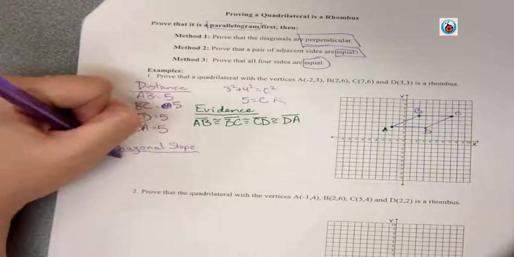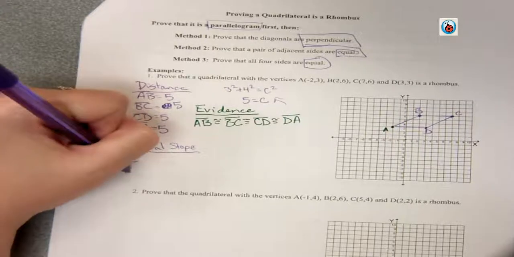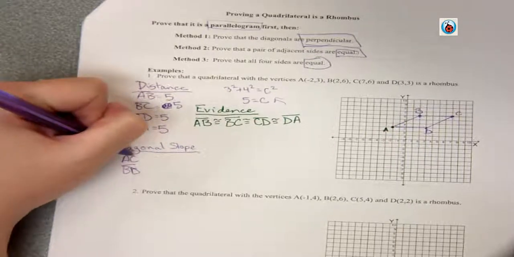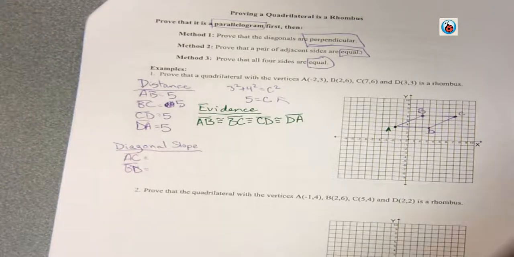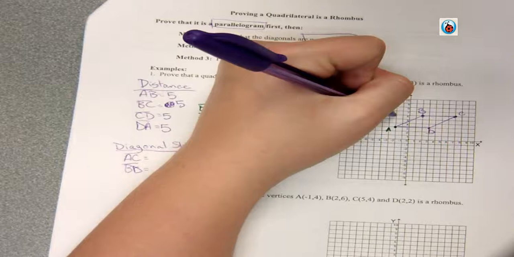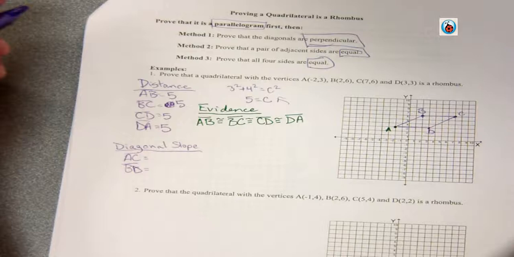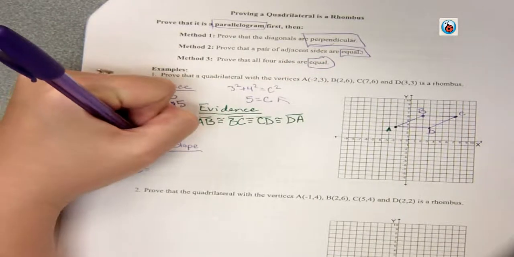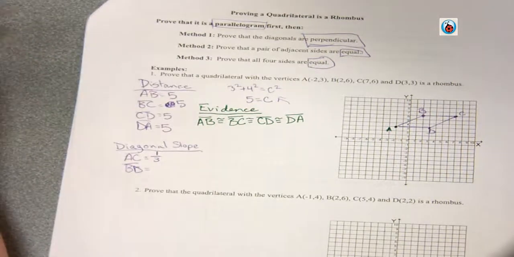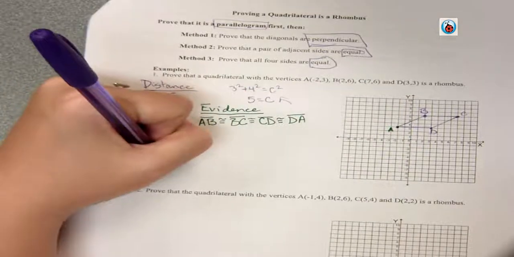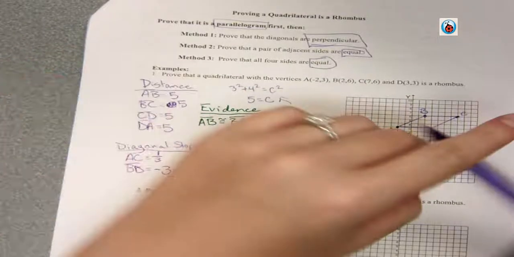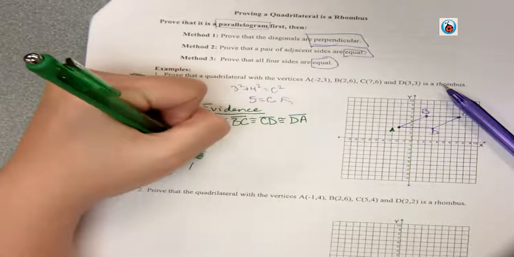Alright, the diagonal slopes. We've got AC and BD. There are 2 slopes. Alright, and if we count our slopes, from A to C it goes up 3 and over 9. So that's 1 over 3 when it simplifies, and it's positive. And then for BD, it goes down 3 over 1. Look at that. They're perpendicular. So change our evidence.